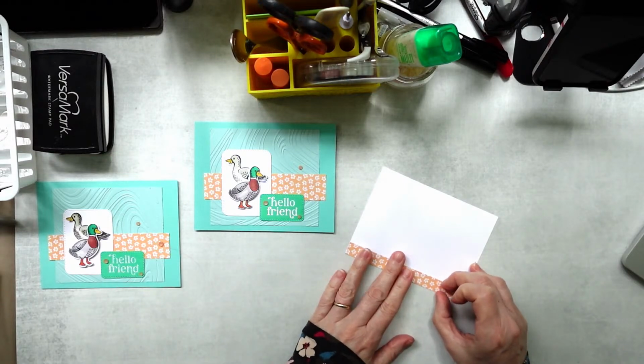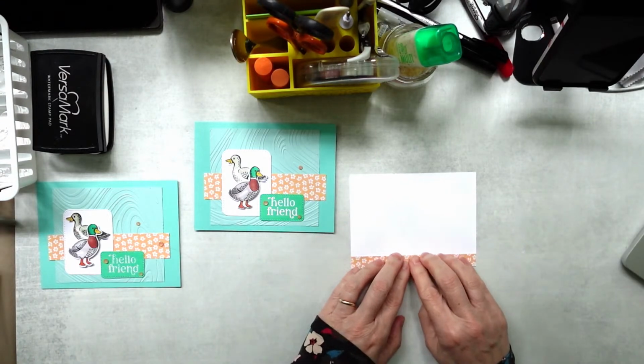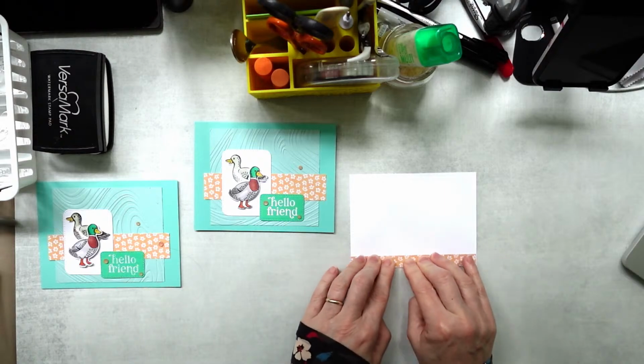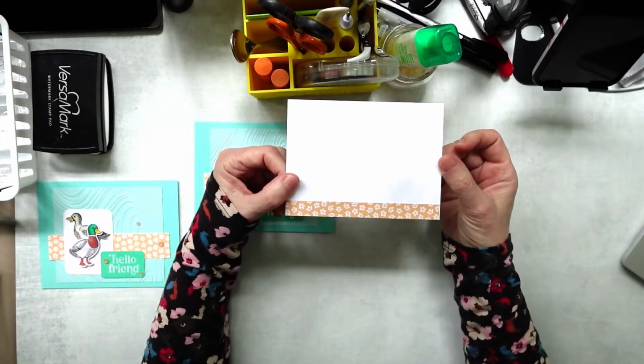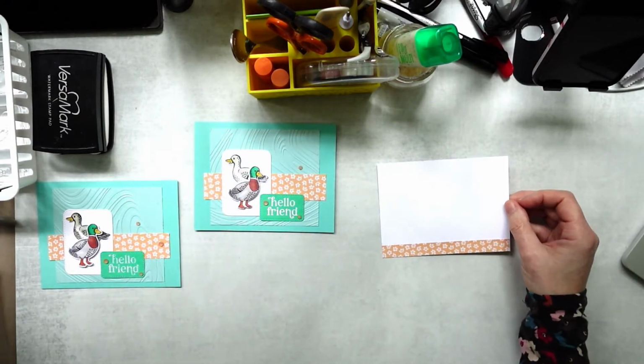It is a really good idea to finish off the inside of the card. Otherwise, you're going to have to do it later, and that takes extra time. So why don't you do it now when you have all your stamp sets out? So I'm just going to adhere that to the bottom. This is one of the easiest ways to dress up the inside of your card.